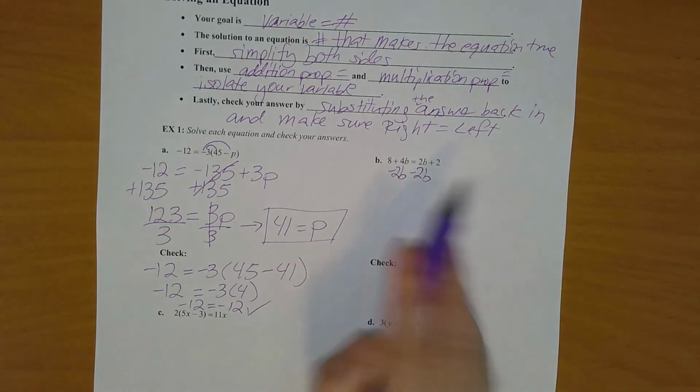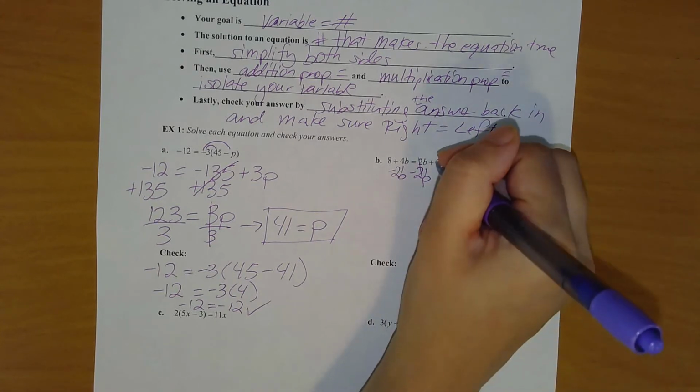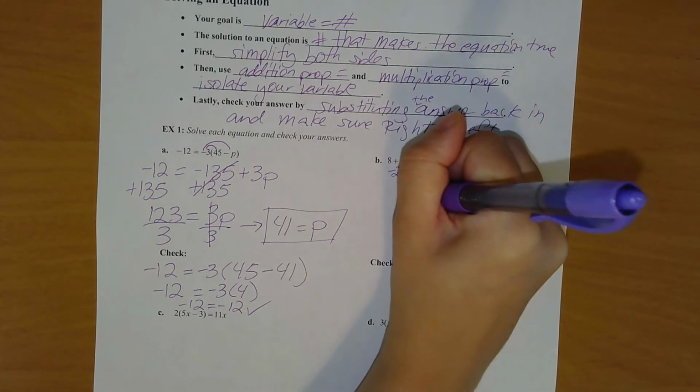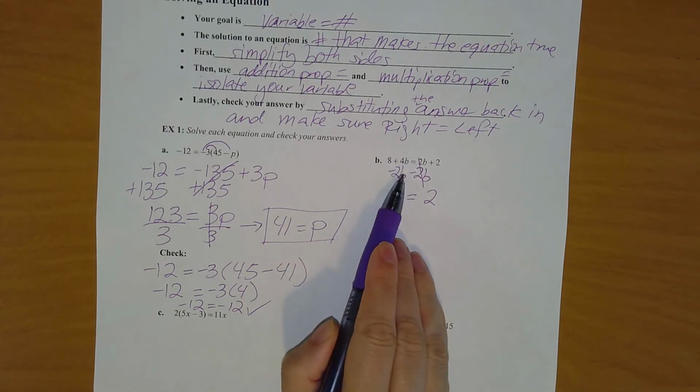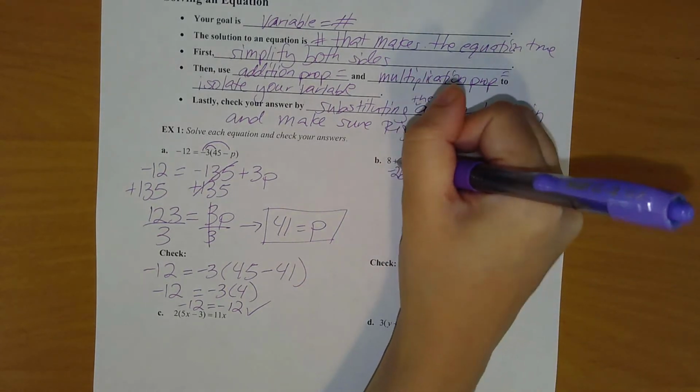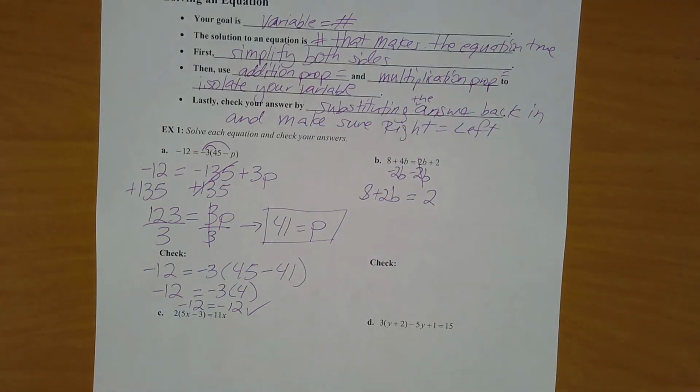So 2b minus 2b is 0. It'll get rid of the b's on the right side. We'll just be left with a 2 over there. On the left side, 4b minus 2b is 2b. So I'll have 8 plus 2b on the left side.